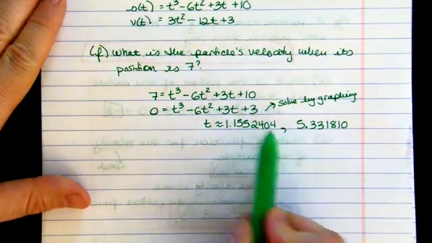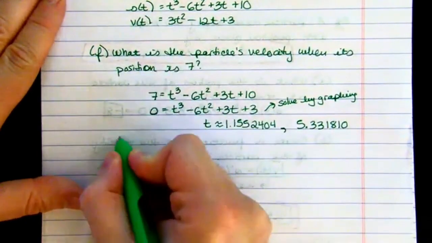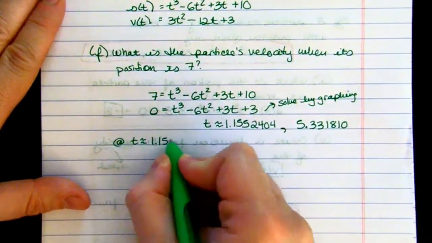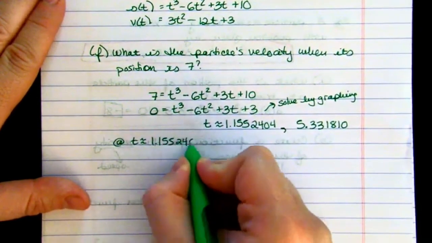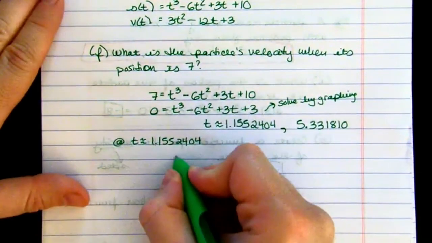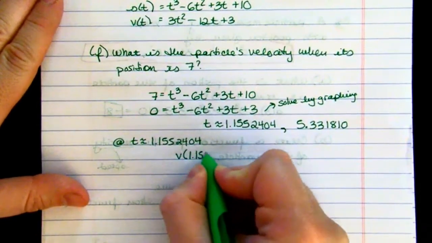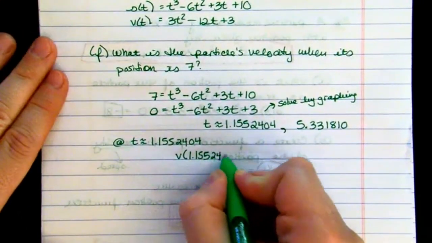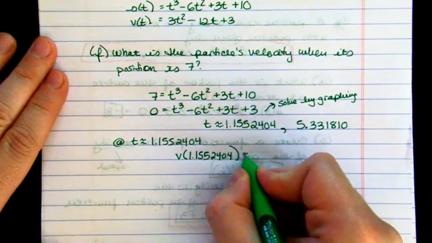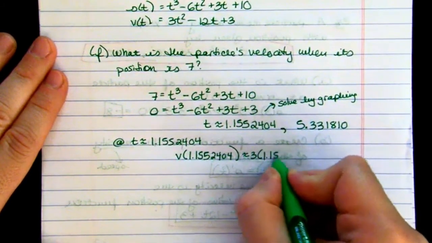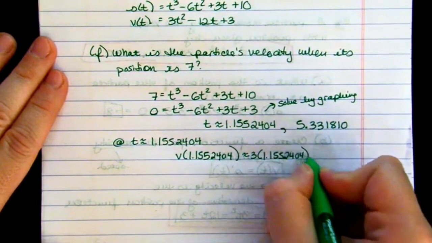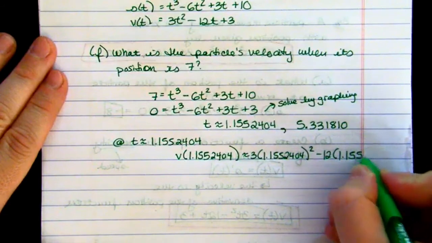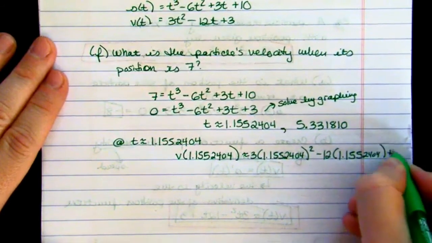You need to plug those into your velocity. Plug in t equals about 1.1552404, and go find your velocity there. So 3 times 1.1552404 squared minus 12 times 1.1552404 plus 3.